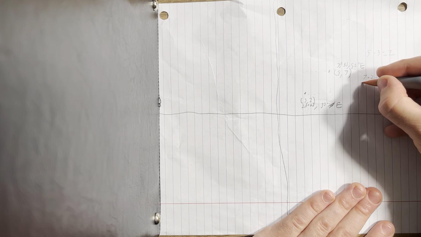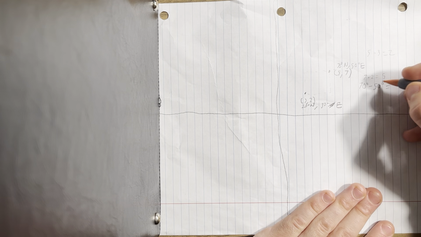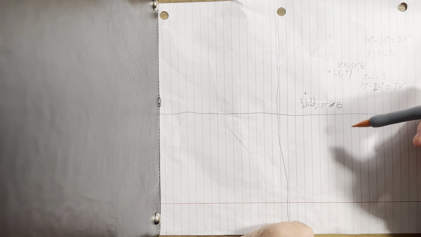So once again, if we're talking about difference of latitude, 70 degrees minus 20 degrees gives you a difference of latitude of 50 degrees. And 50 degrees minus 30 degrees gives you one of 20 degrees. So what we can say is if you're in the same hemisphere or the same quadrant of the Earth, you can just do subtraction to get differences of latitude and differences of longitude.